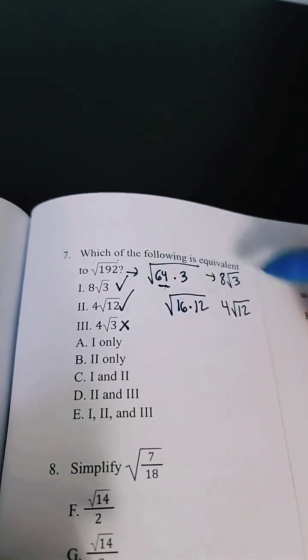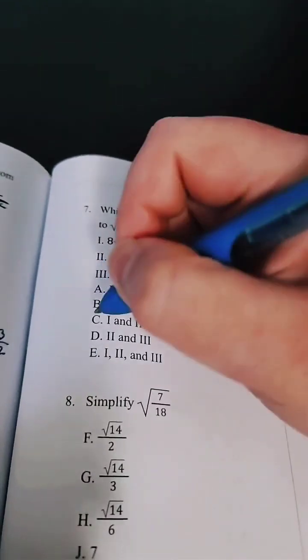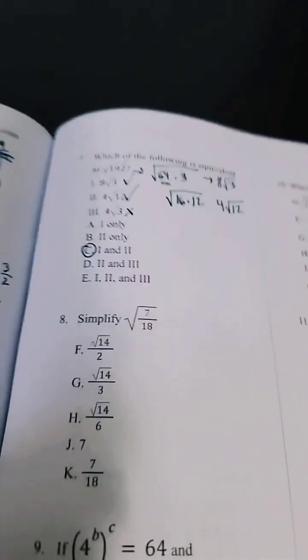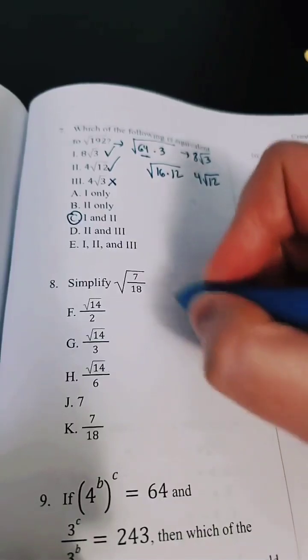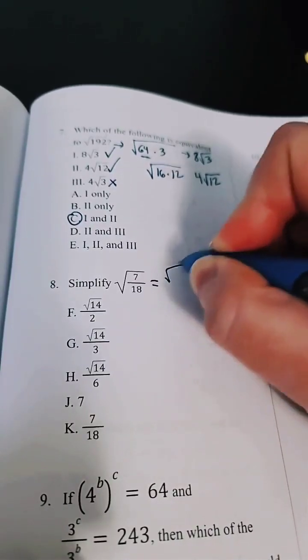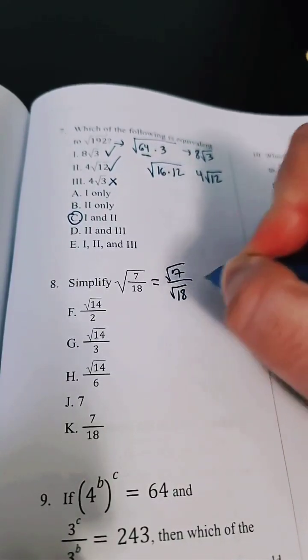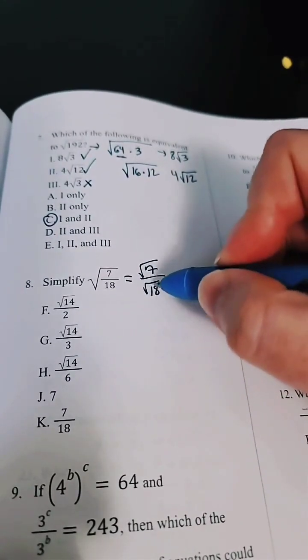So we have just 1 and 2 are the correct versions, so it would be C. So then we have number 8, which says to simplify this. So remember, this is the same thing as root 7 over root 18. So we cannot have a radical on the bottom.